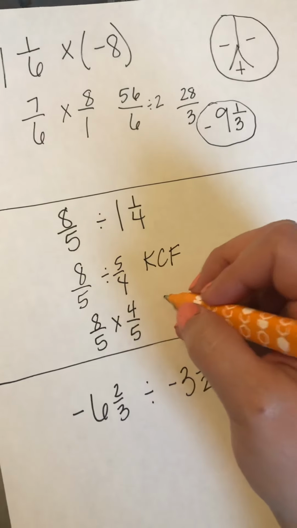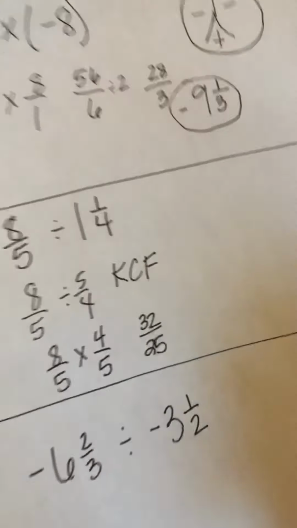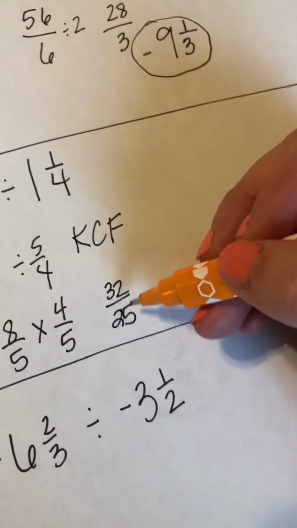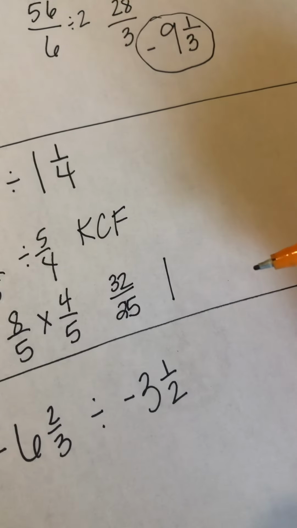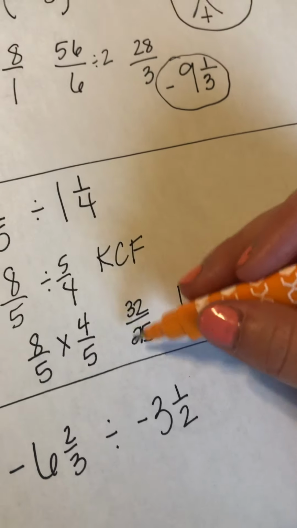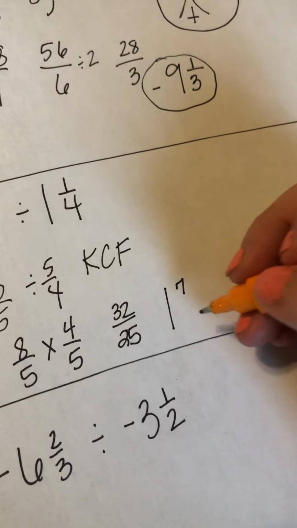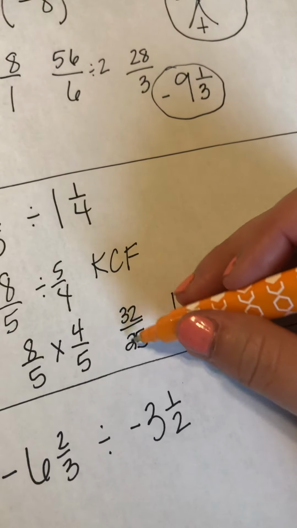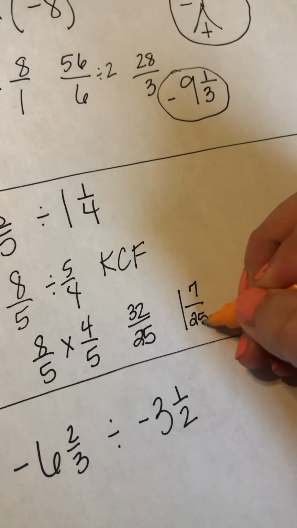8 times 4 is 32. 5 times 5 is 25. Nothing can be reduced at that point, so I need to figure out how many times will 25 go into 32, and that is 1 time. Now, how many is left over is what my numerator is. So 25 goes into 32 1 time with 7 left over, because 25 and 32, if you subtract them, there's 7 in between, and then I keep my denominator.